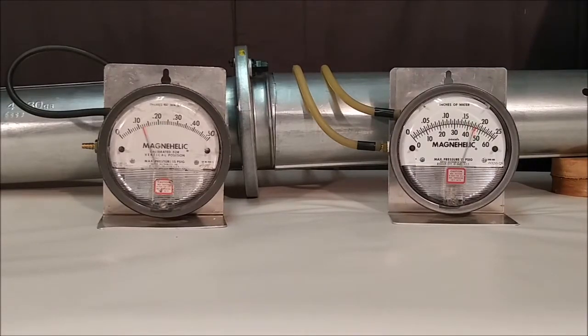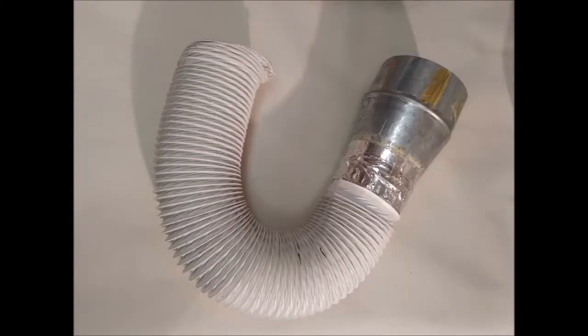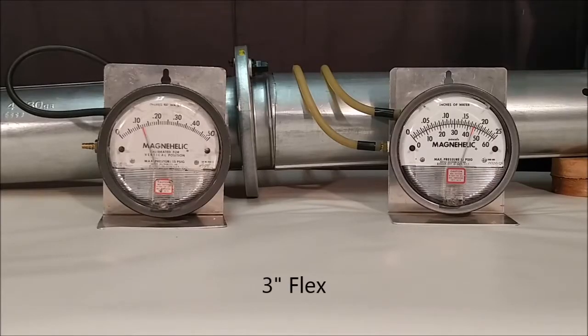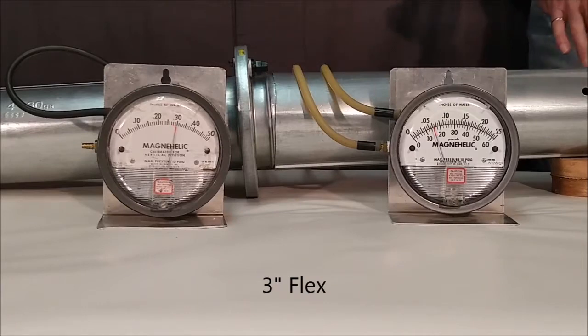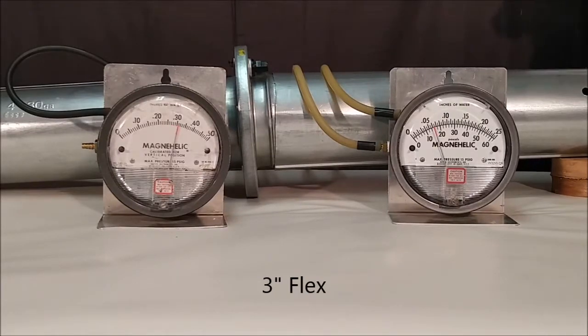Many fans years ago were ducted in 3-inch flex, which behaves like 2 inches sheet metal. For this demonstration, we have a 4:3 taper, and you can see the very drastic effect that only 2 feet of flexible duct has on the increase in static pressure, reduction in flow.